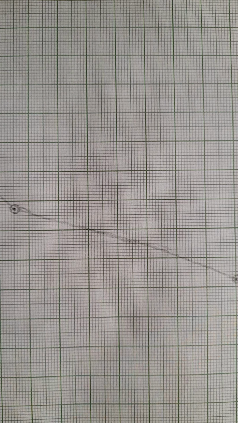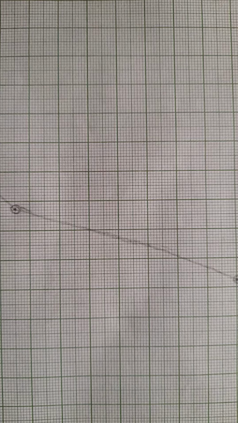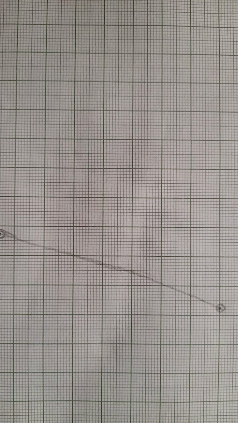You will do it with the scale. Next one. Now 12 is the highest. Next you come down. In this way you will be able to do the graph. I will show you the complete graph.